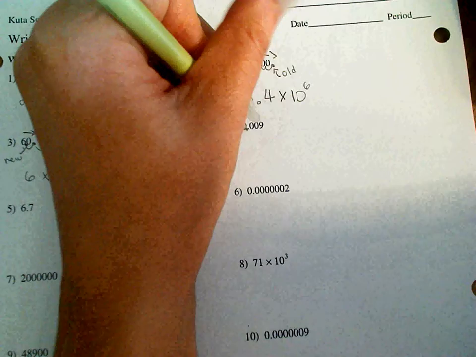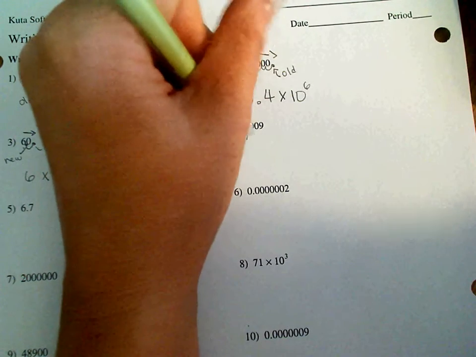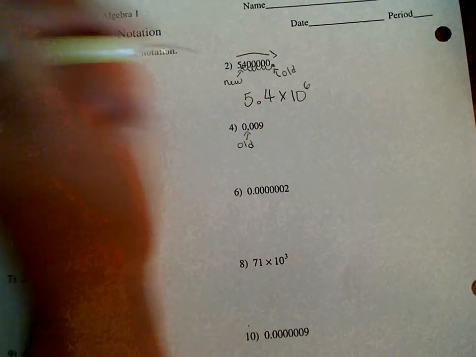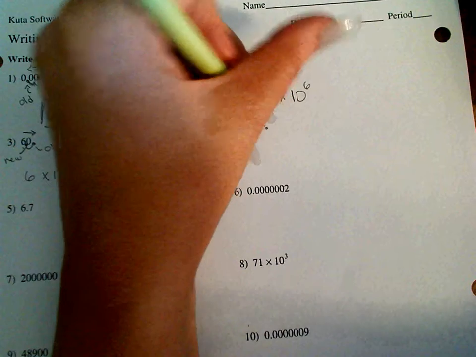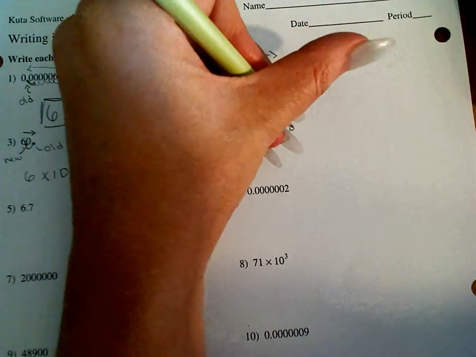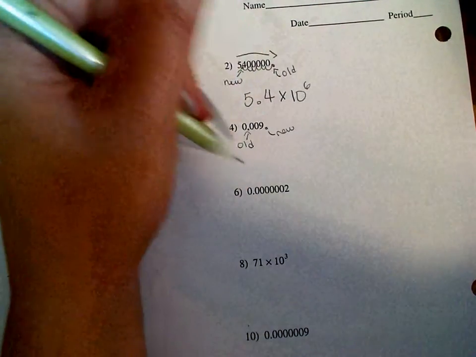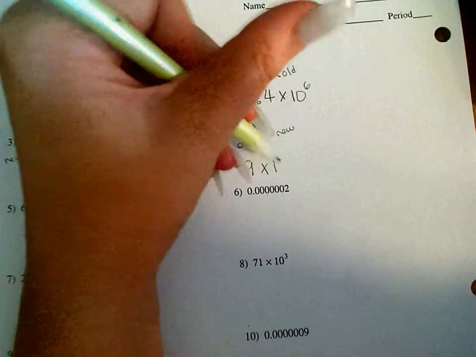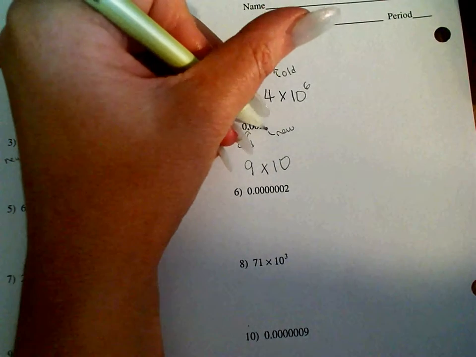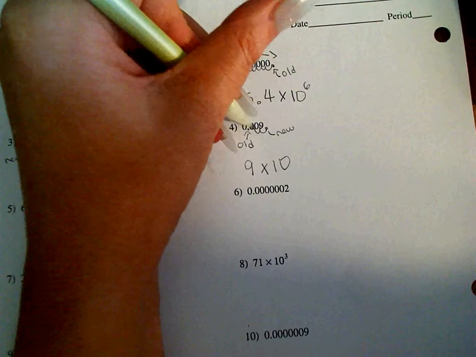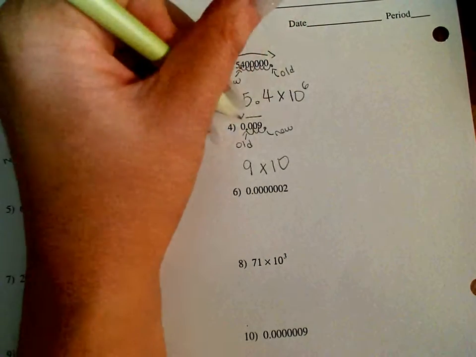Okay, number 4. Here's the old decimal. The new one needs to go after the 9. So that'll be 9 times 10. And then new to old, left 2, 3 times. So we went left, so that's a negative 3.